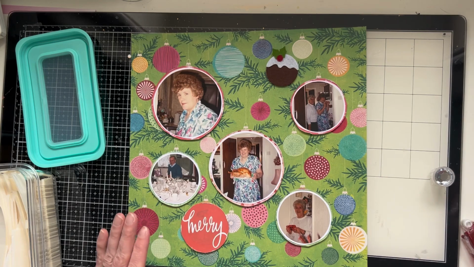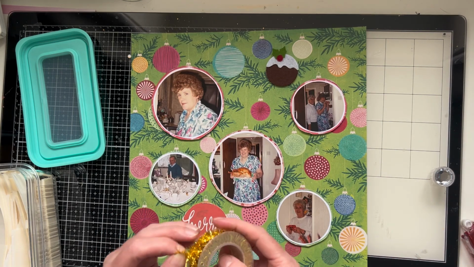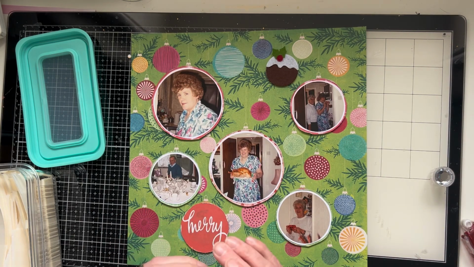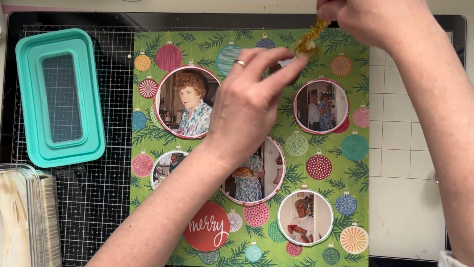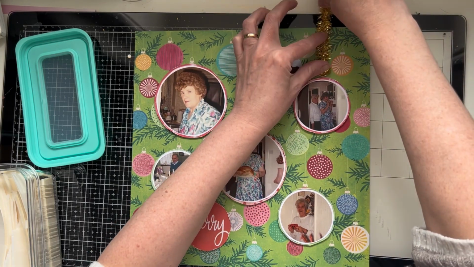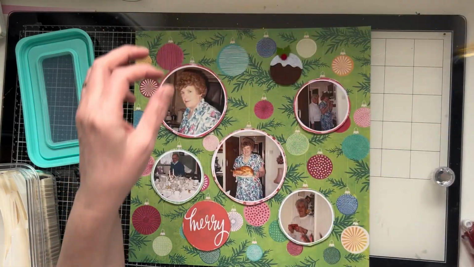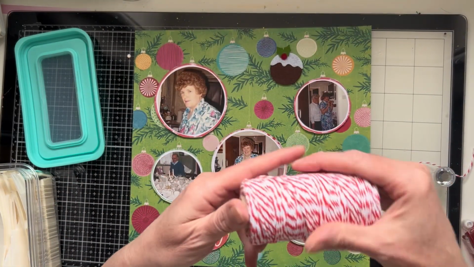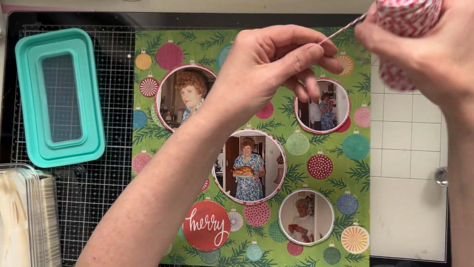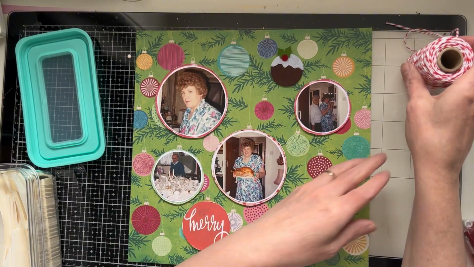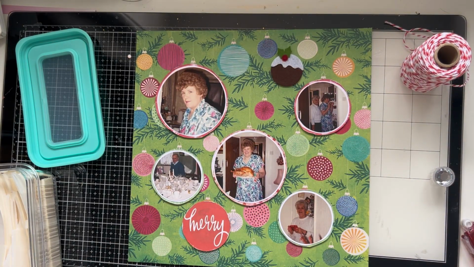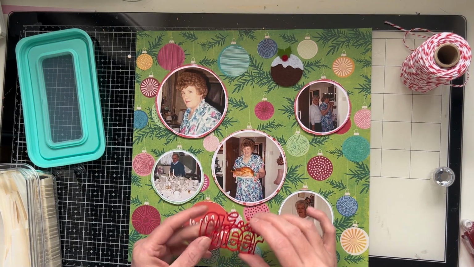Like that. And then I didn't know whether with this tinsel stuff to maybe use that as my dangly bit, or whether to use twine. I think I might use twine. I think that looks a little bit better. I need to find out where to put this as well.